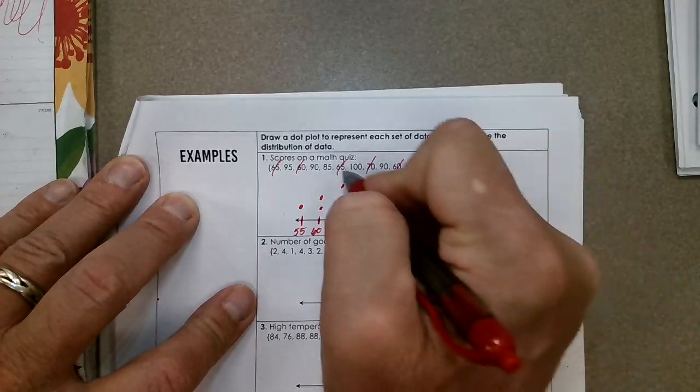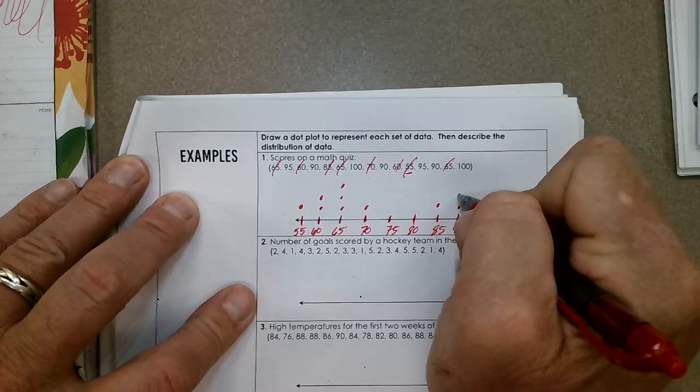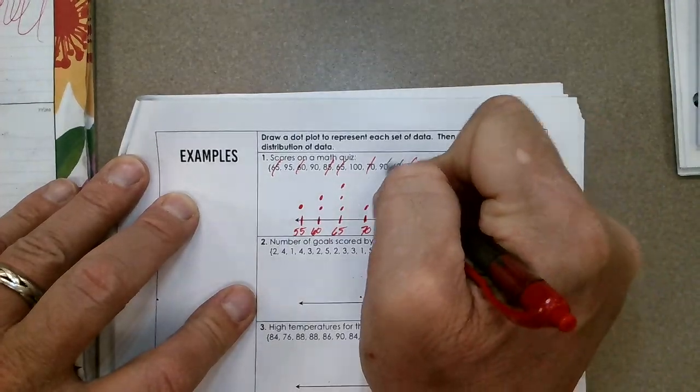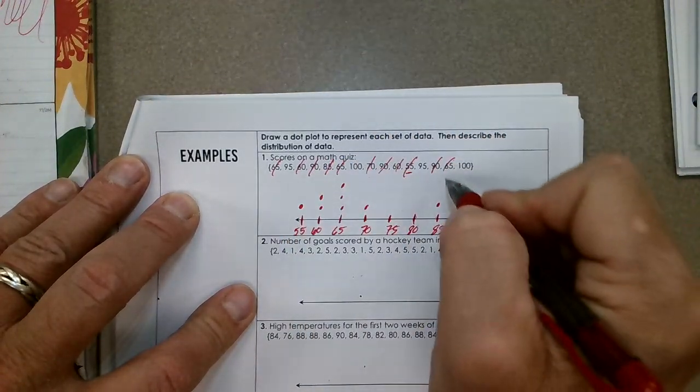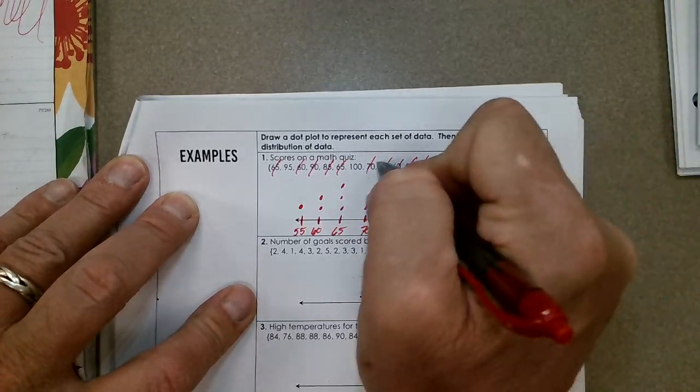85, I have 1. There it is. 90s, I have 3 of those: 1, 2, 3. 95, I have 1, and a couple of hundreds.